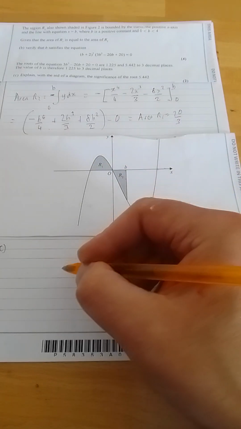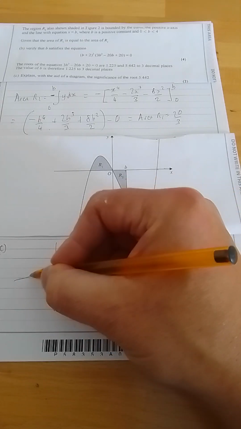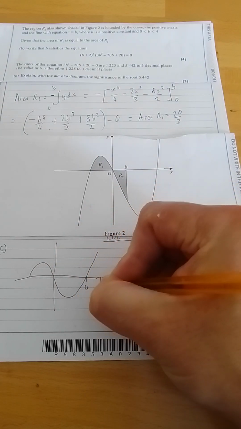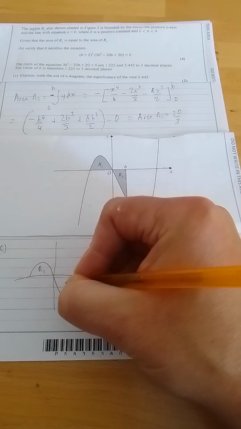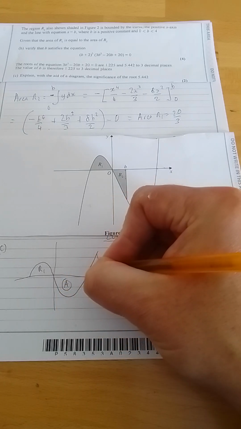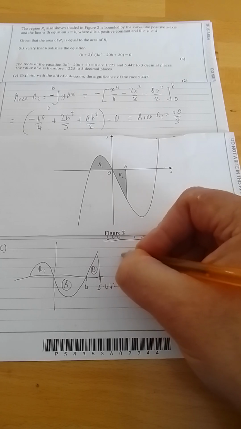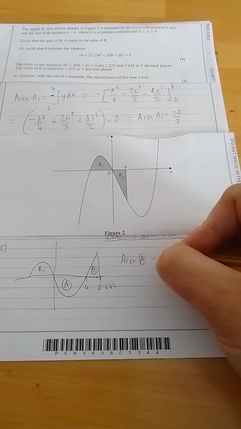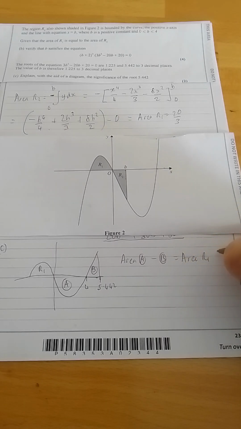So the way I will show that on the diagram is there's R1, right? There's 4, there's 5.422. Let's call this area R1. Let's call that area A. That's area B. So area A minus B is equal to area R1, or 20 over 3.